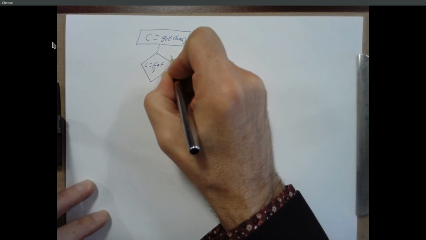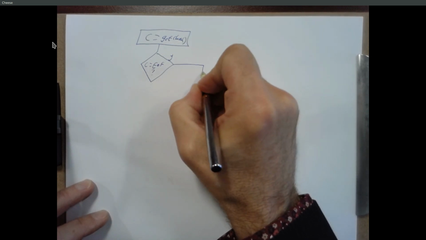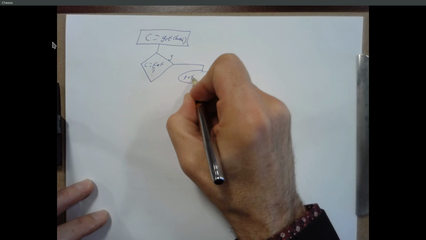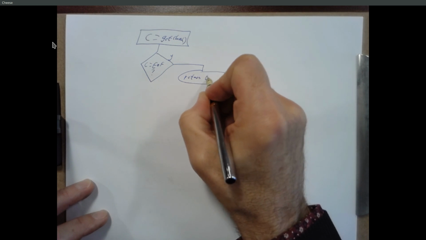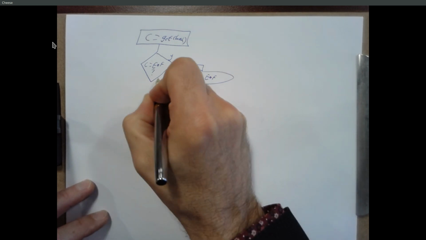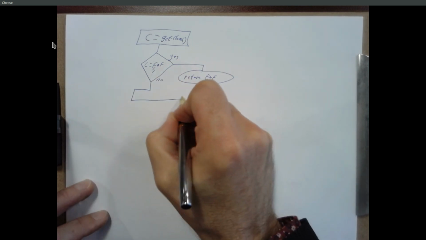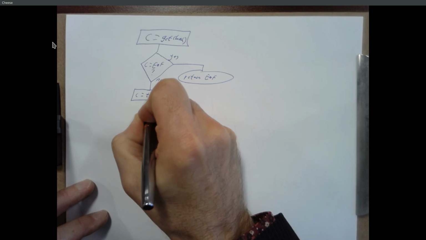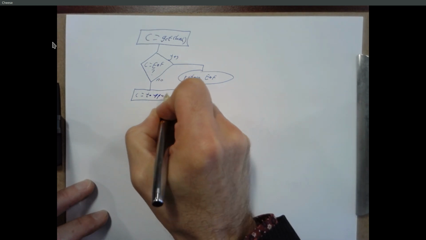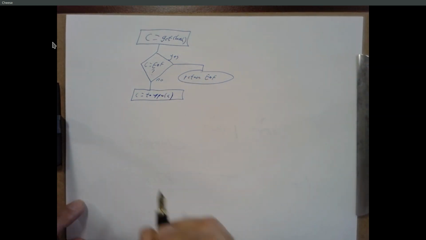And is that character end of file? Yes. Just return end of file. If not, C equals toupper. Change it to an uppercase character.